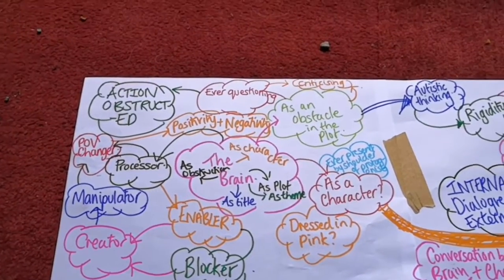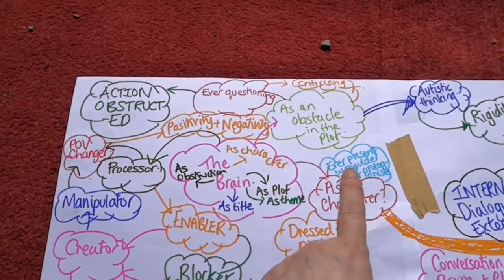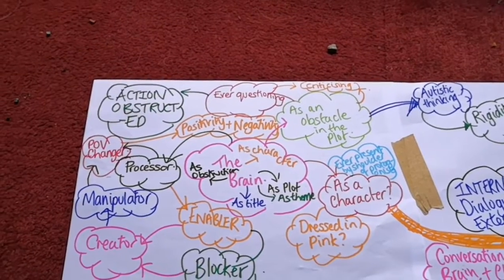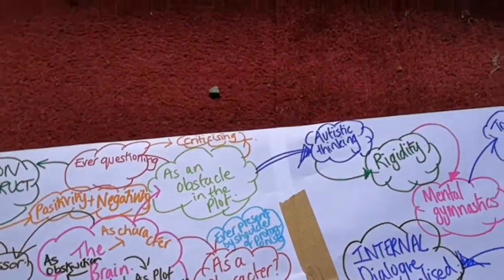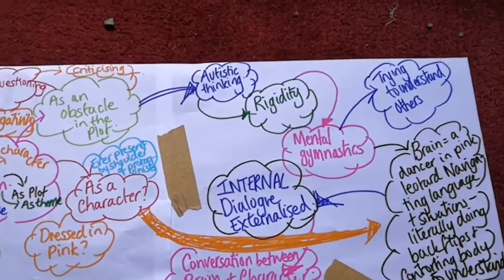The brain as a character could be ever present by the shoulder of the protagonist and dressed in pink, maybe. I don't know why, because in illustrations, brains are pink, aren't they?